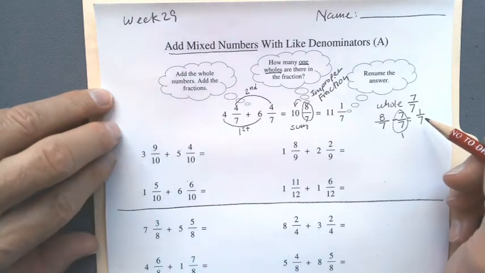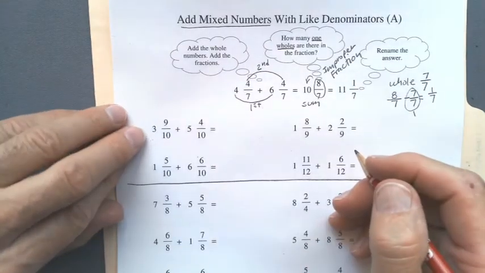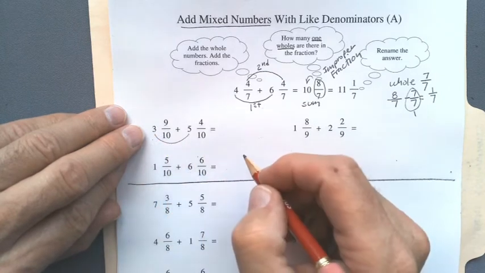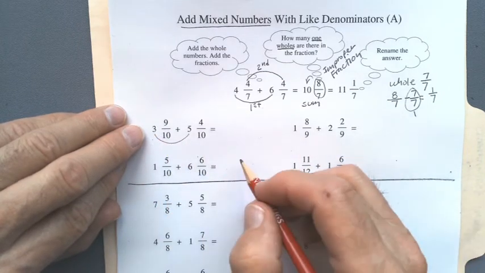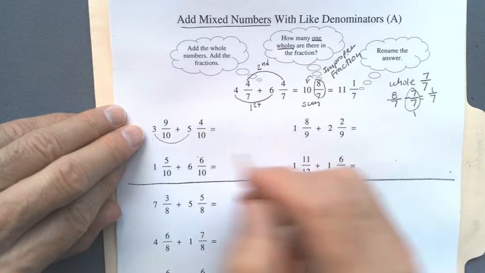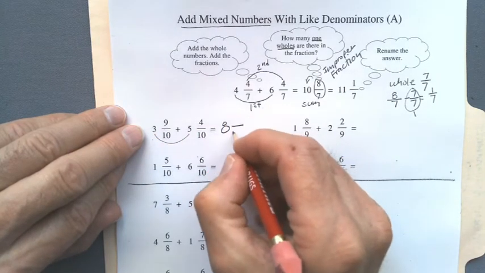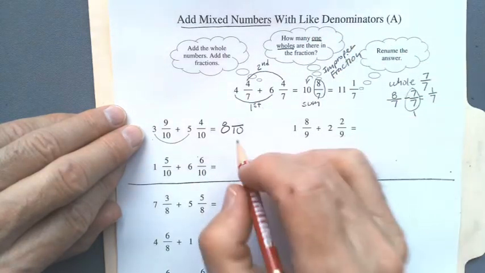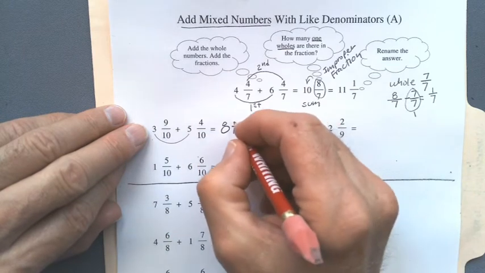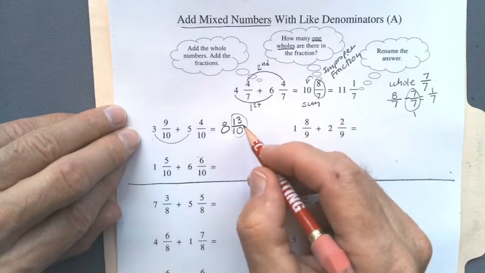So I'm going to do these four for you on this video, and I want you to follow along and see if you can catch the pattern. So the first thing I'm going to do is add my whole numbers, which adding the whole numbers here are first grade. There's nothing really over 10, I don't think. So 5 plus 3 is 8. Now we know we don't change our denominators. Like denominators, the numbers are going to stay alike. And we're going to take the 9 and the 4. That's 13. Now this part right here, this is our improper fraction.